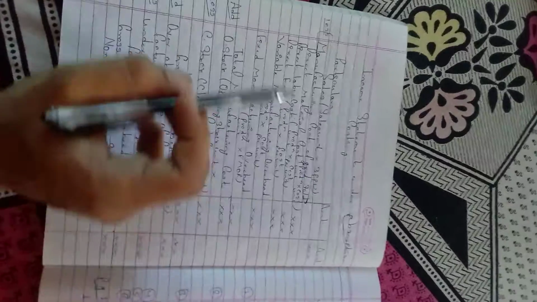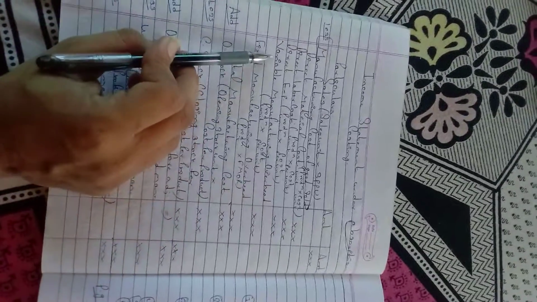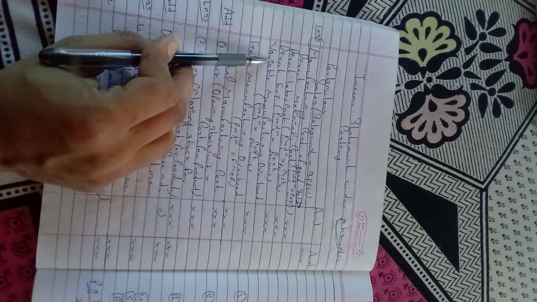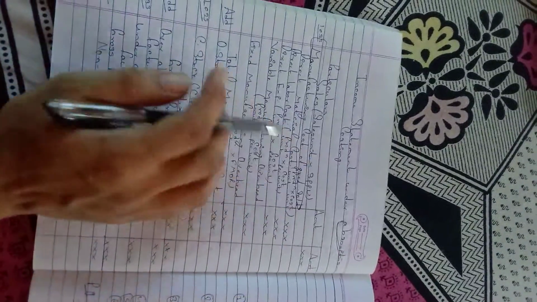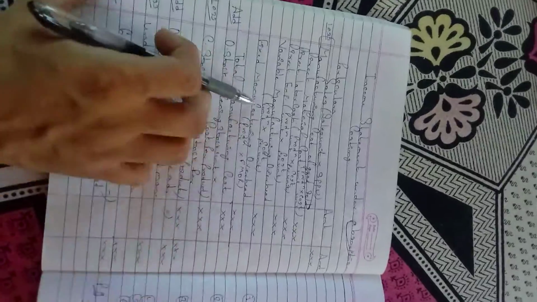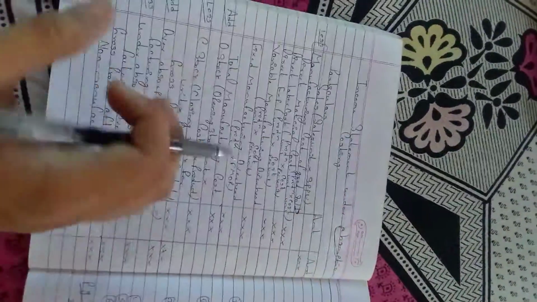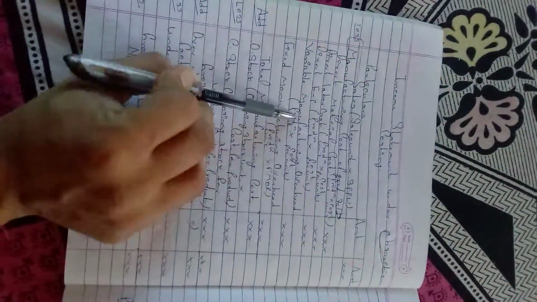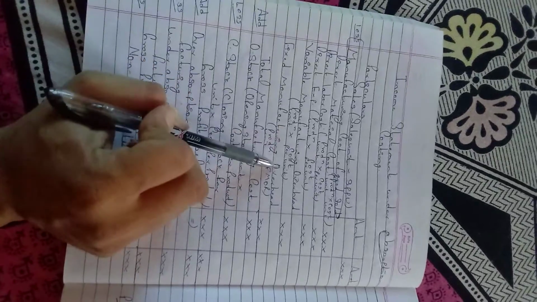So the variable manufacturing overhead is kept in both. It means it is kept under absorption costing and also under variable costing. Variable manufacturing overhead is production unit into cost per unit, then the amount is kept here.